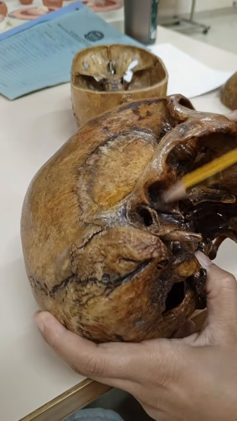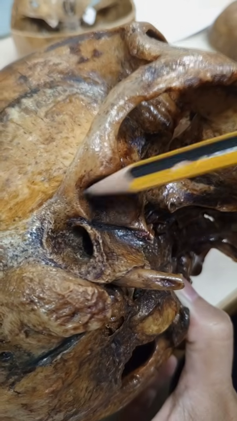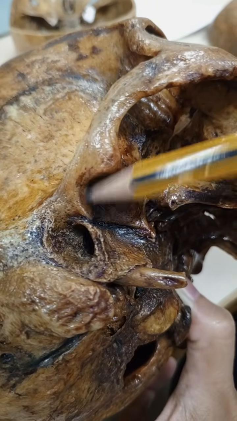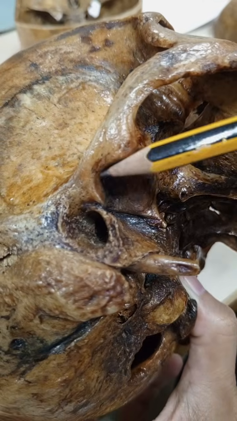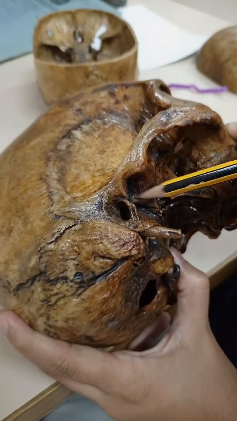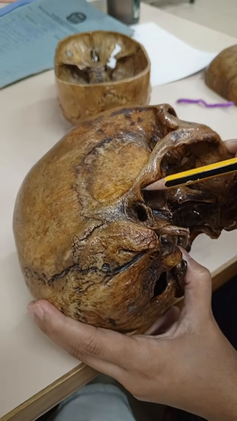Okay, and here is the petrotympanic fissure between this part. This is the condylar fossa, on which the condylar part of the mandible articulates. For the mandible, I am going to make a separate video. That's it.